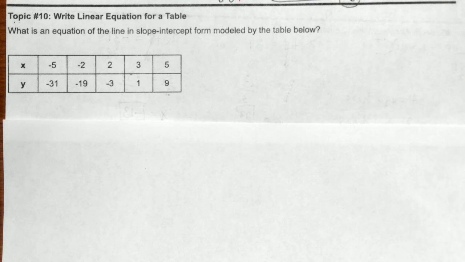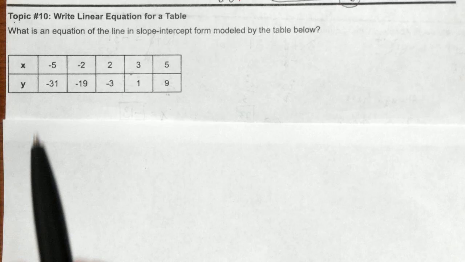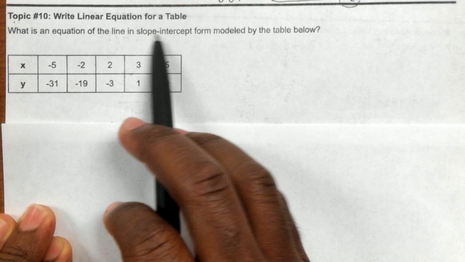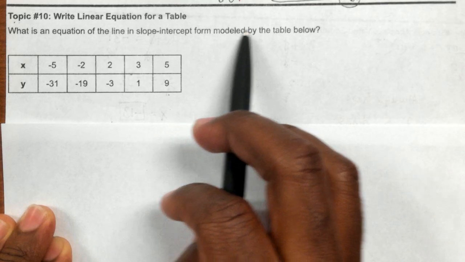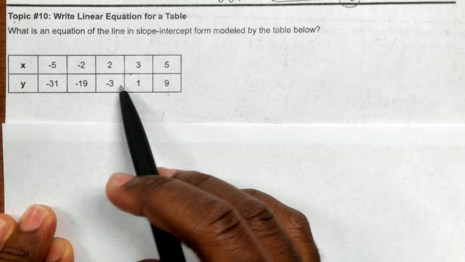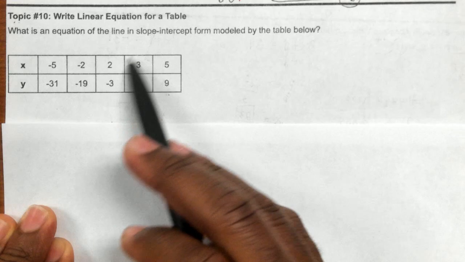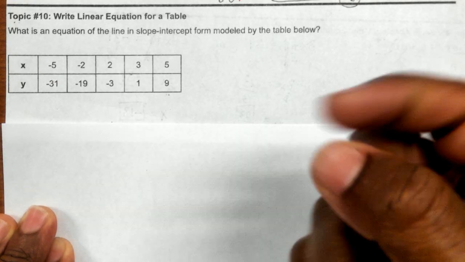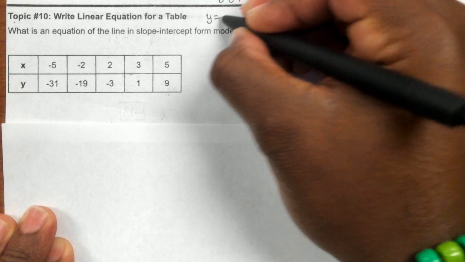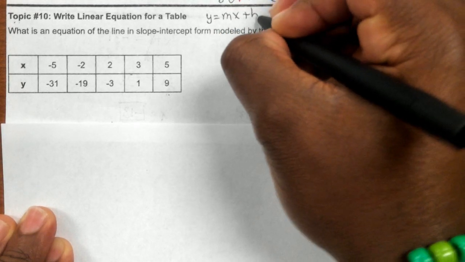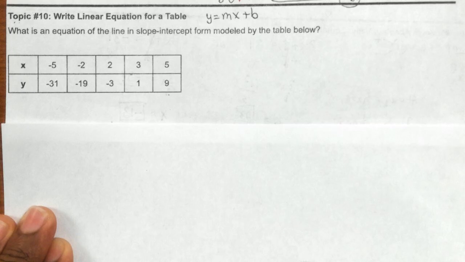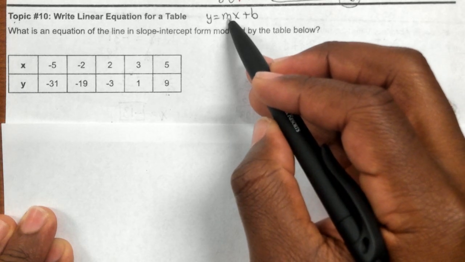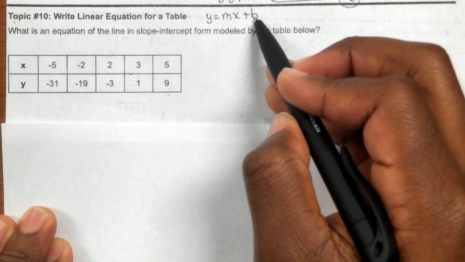Question number 10 says, what is an equation of the line in slope-intercept form modeled by the table below? Okay, so we need to write the equation for this table in slope-intercept form, which is y equals mx plus b. For me to do that, guys, I need to first know my slope so that I can use my slope to find my y-intercept.